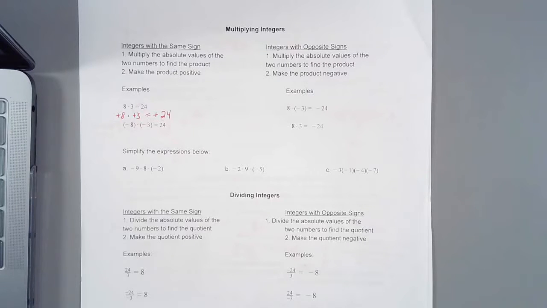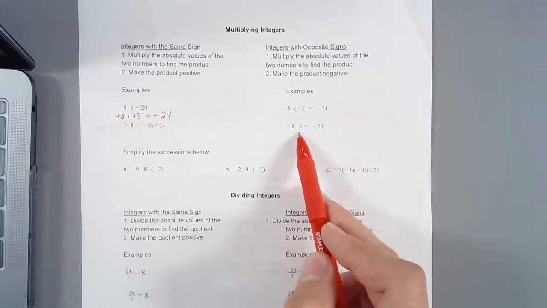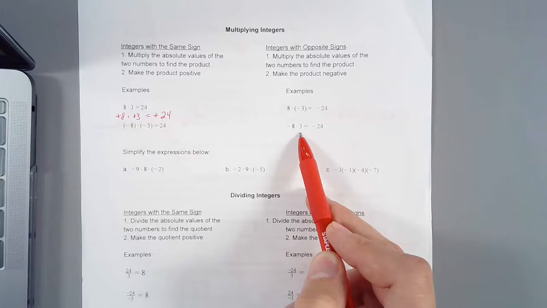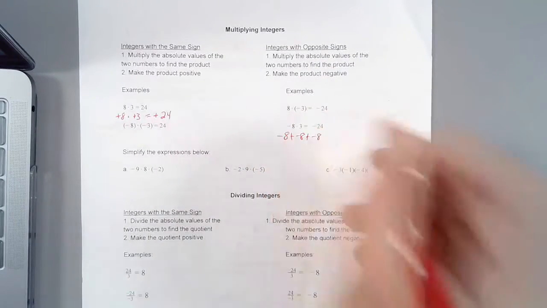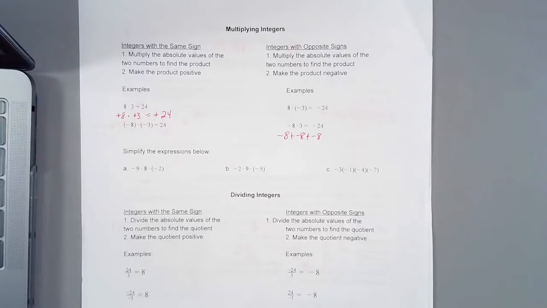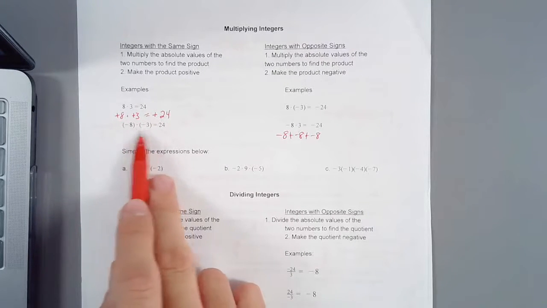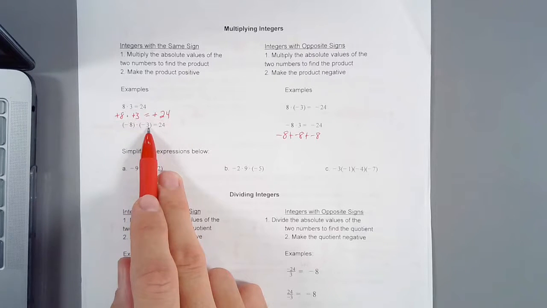Now, negative times negative is also going to give us a positive number. So there's a lot of different reasons we can think about this. So one way to think about this is I have negative 8. And if I had negative 8 3 times, I'd actually have negative 8 times 3. And I'd end up with negative 8 plus negative 8 plus negative 8. And that's going to give me negative 24. So that's not exactly the same thing as this. This is times negative 3.